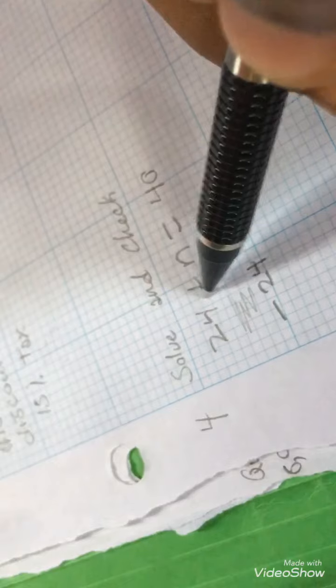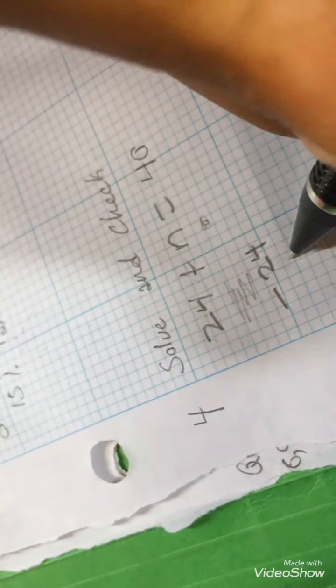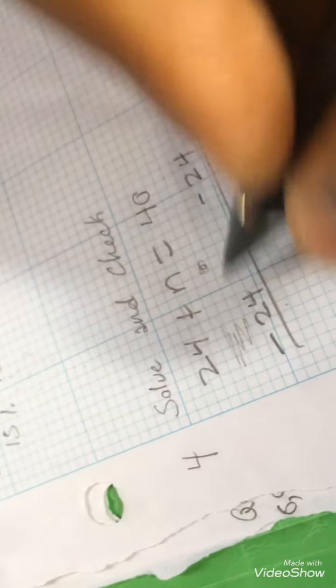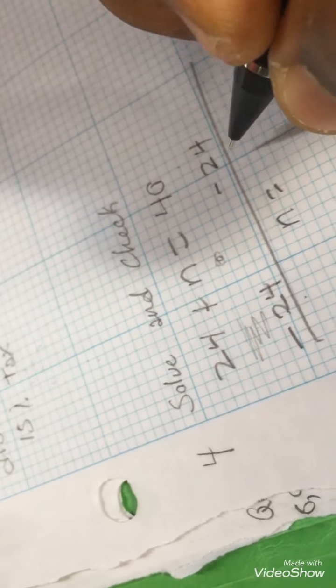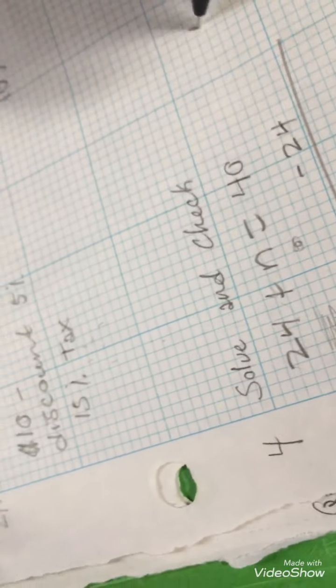Right? So this would end up to be 0. But whatever we do here, we have to do over here. Subtract 24 again. Put our equal line, and we know this is going to end up to be 0, so we're going to put n is equal to 24 from 40.